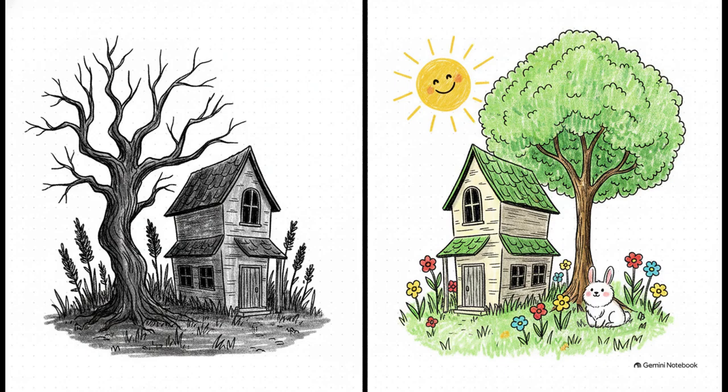Now look at side 2. The author describes the exact same suburban house, but this time, flowers have blossomed.